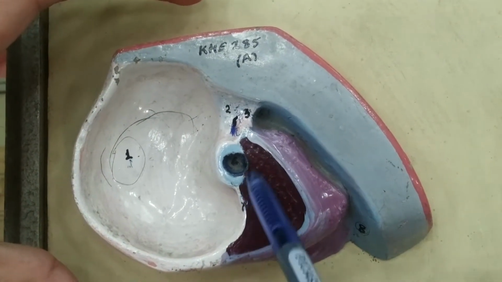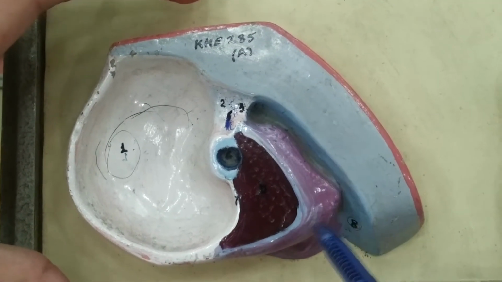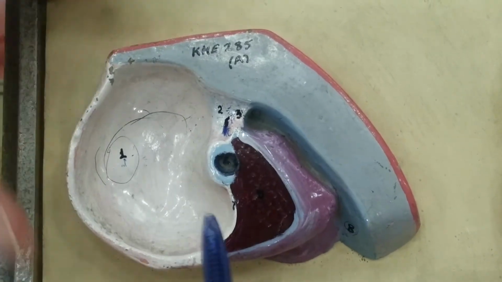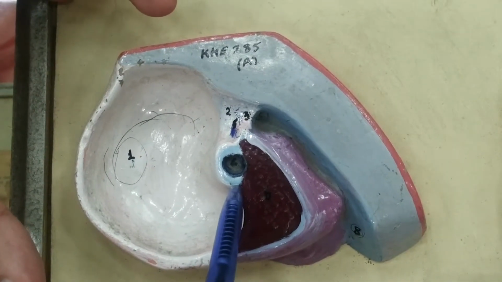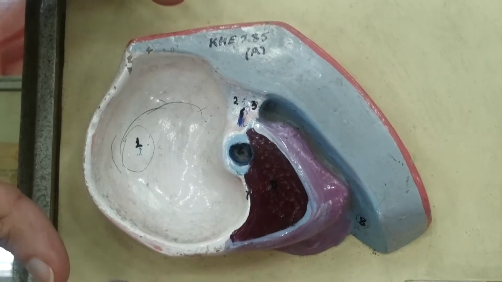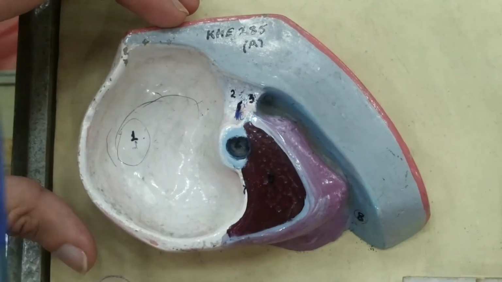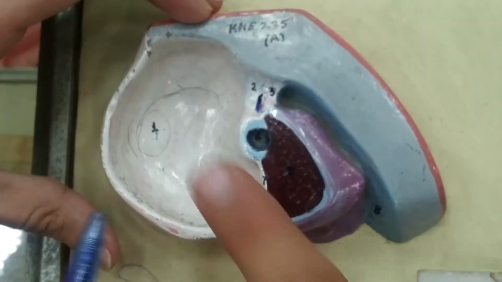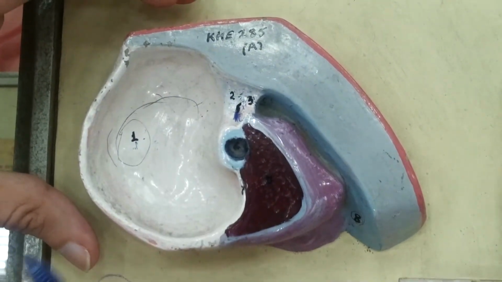This reddish structure is the liver, and this is most probably the foregut or stomach. And this is the primordium of the diaphragm, known as septum transversum. Sinus venosus. And number 4 structure, this is the sinus venosus.